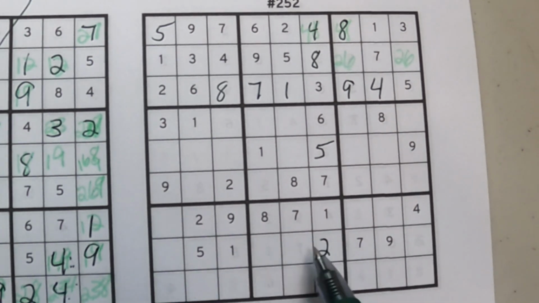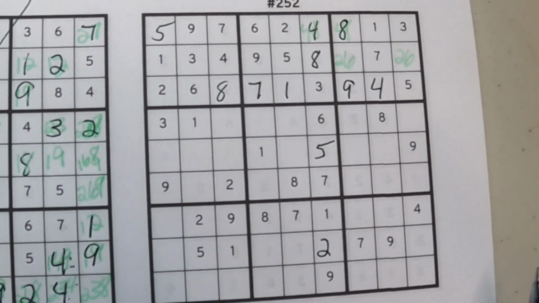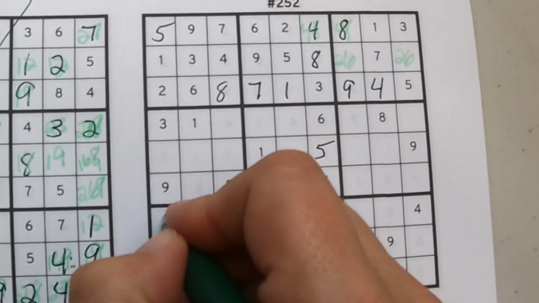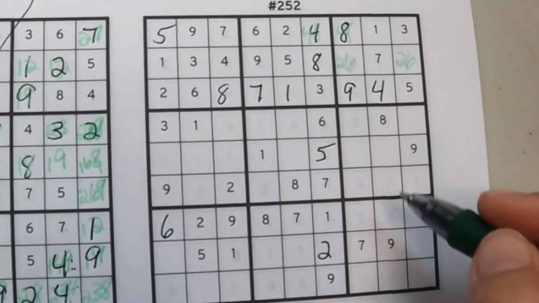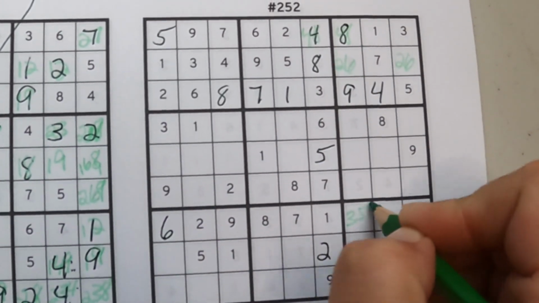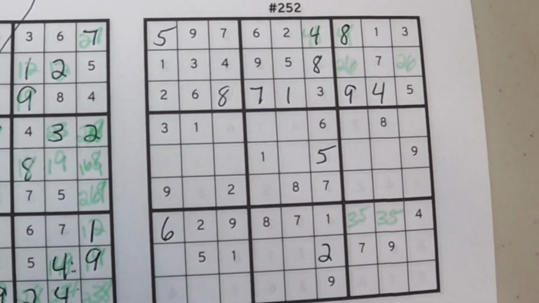For this row, we're missing 3, 5, and 6. We've got a 3 and 5 here, so this is our 6. Don't see any other help. So 3, 5, 3, 5.